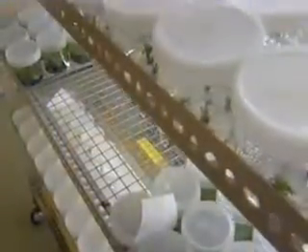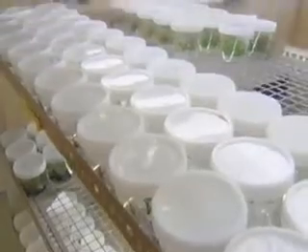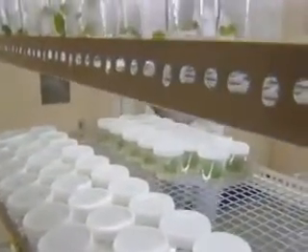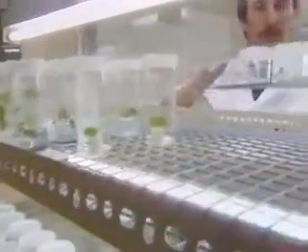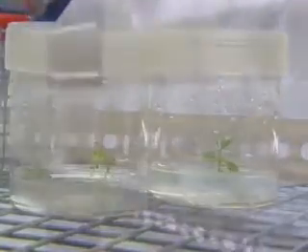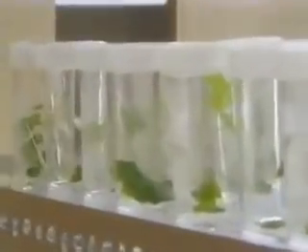These cultures are then transferred into the growth room with diffused light. The light intensity in a growth room like this is about 50 micromole per square meter per second, which is about 1/50th of sunlight on a cloud-free day. So it is not very strong.